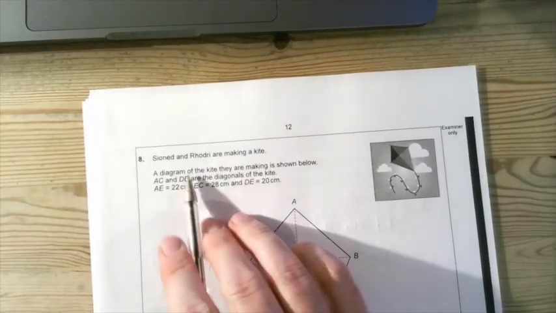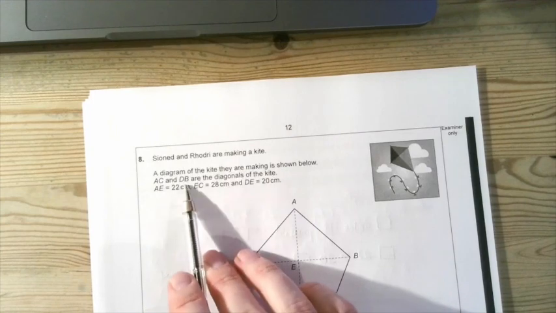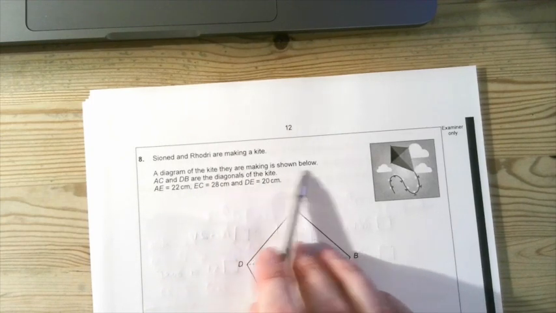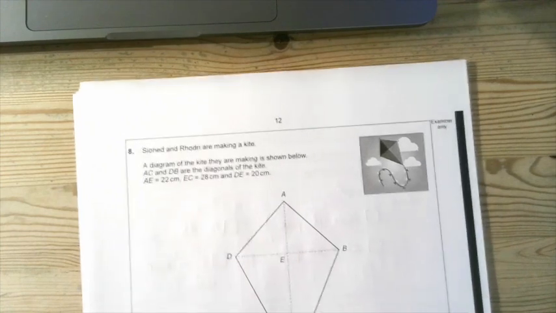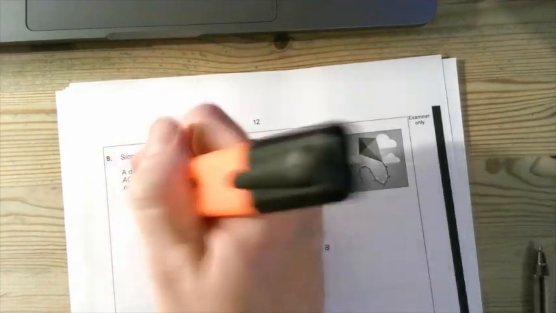Okay, over the page, question 8. Shauned and Rodri are making a kite. The diagram of the kite they are making is shown below. AC and DB are the diagonals of the kite. Okay, I might go and write these on because usually they're put in for us, okay?